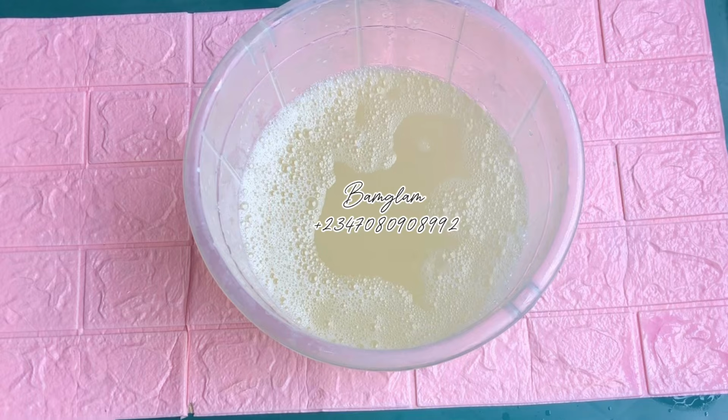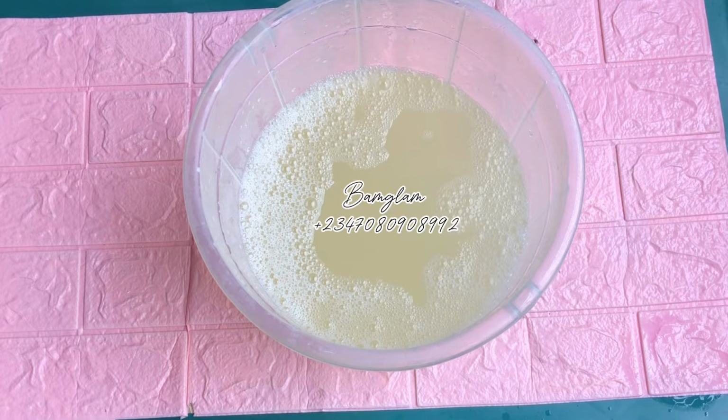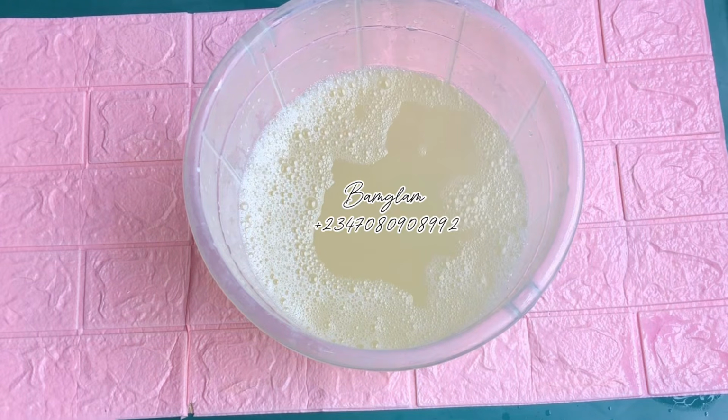Make sure you use a jerry can. If you are selling it in small quantities, I would suggest you use this kind of container that I will be showing at the end of the screen.